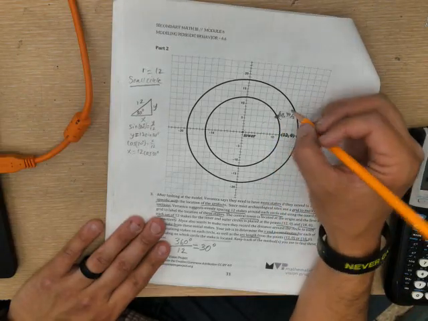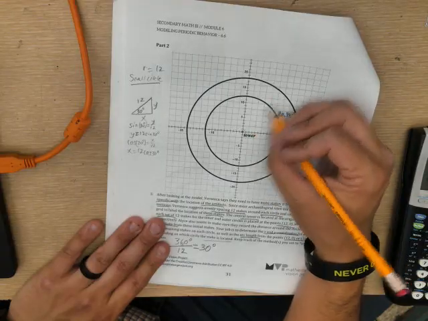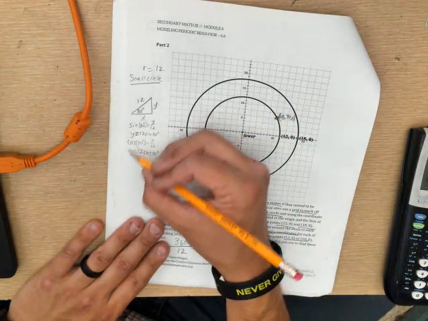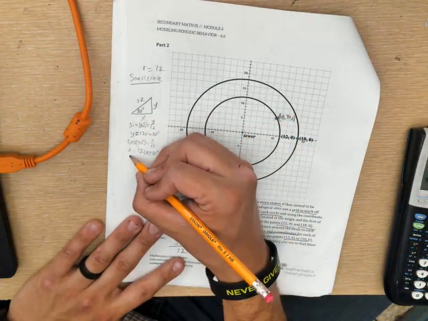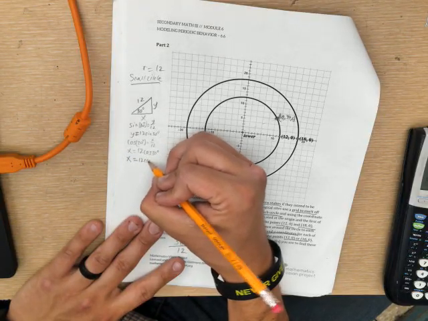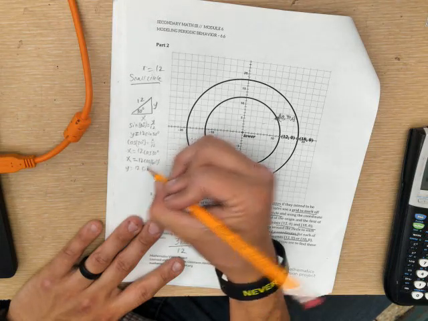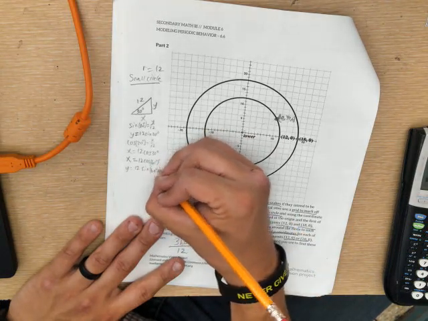We're going to do the same for the 18, but now we're going to do 60 degrees. So if I do 60 degrees, it's the same math. I have that x is 12 cosine of 60. Y is 12 sine of 60. This is going to repeat, right?